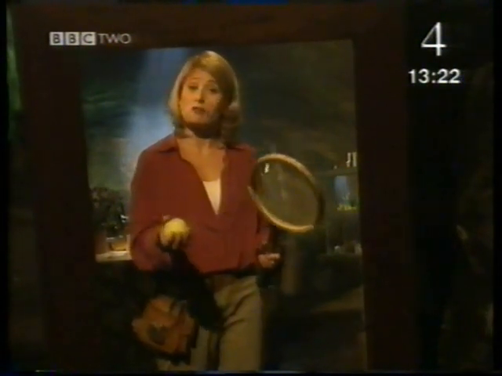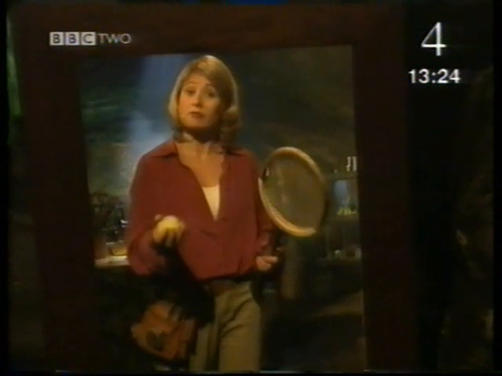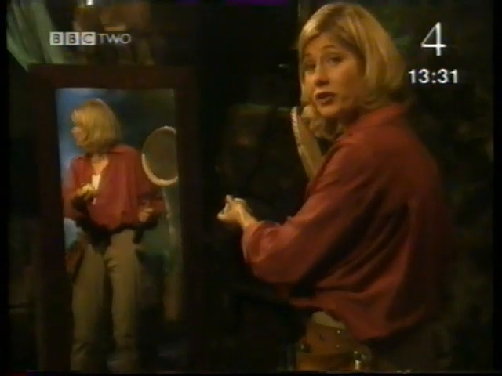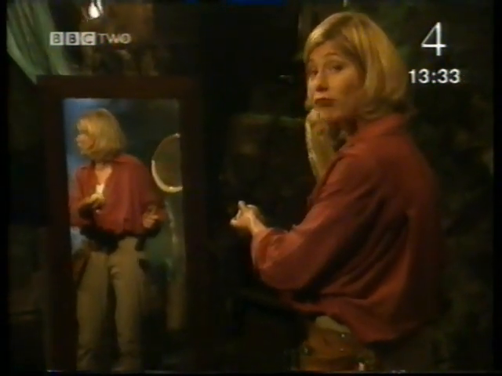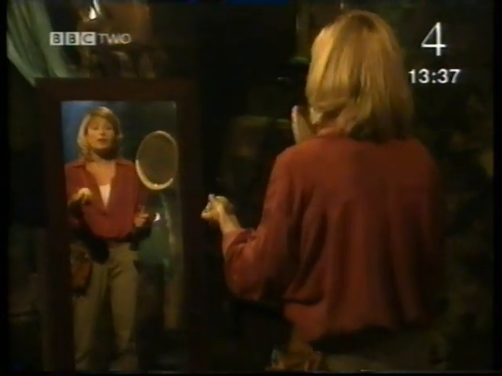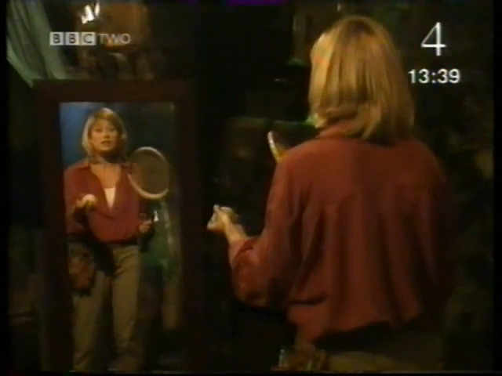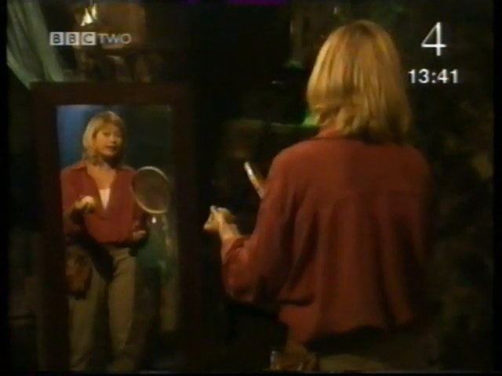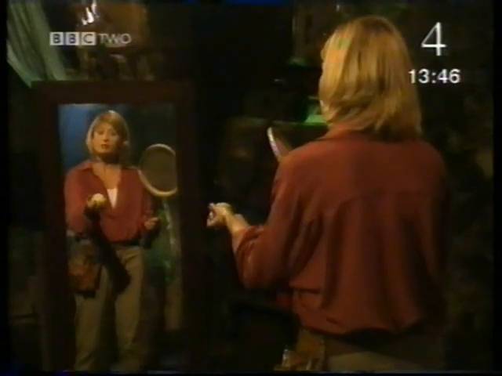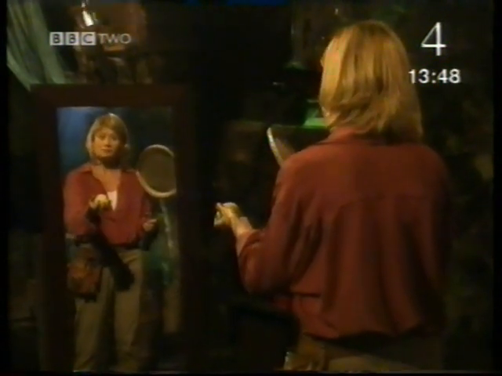Which hand have I got the racket in? Right or left? Left? No, I've got the racket in my right hand and the ball in my left hand. But looking at my reflection in the mirror, it looks like the other way round. I've got the racket in my left hand and the ball in my right hand. It's back to front. So why is that?